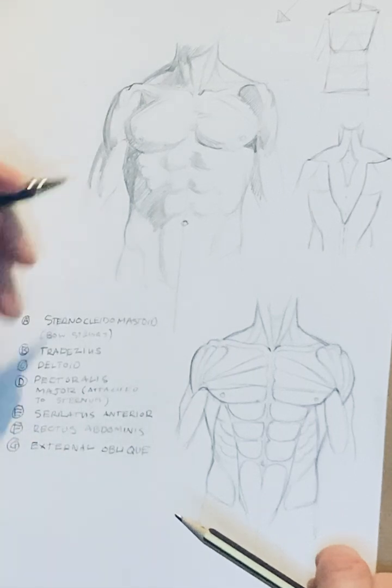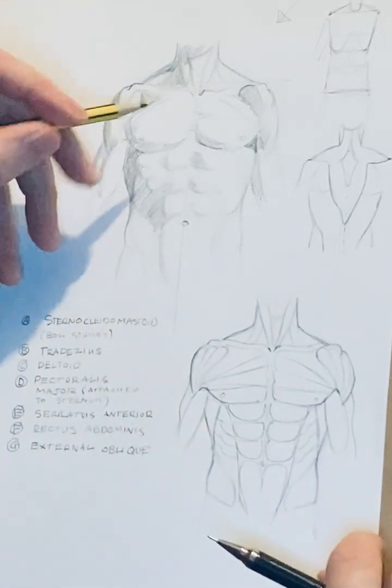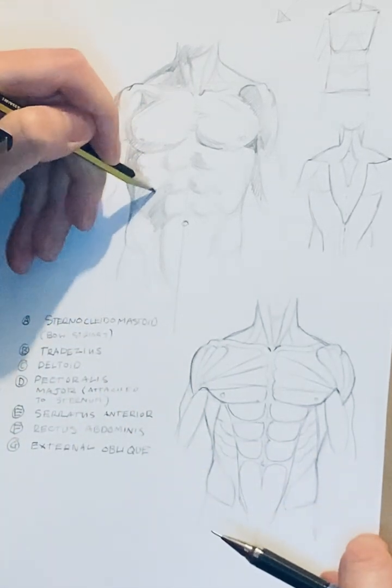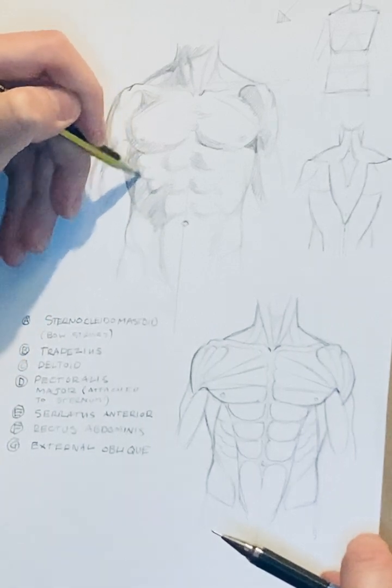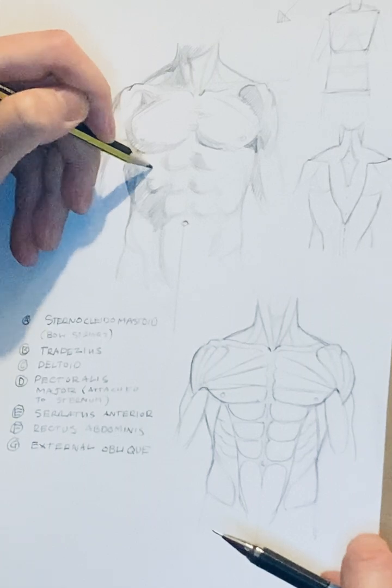Now in our more 3D sketch here, you can see them indicated here. You can see them almost following the rib shape here.